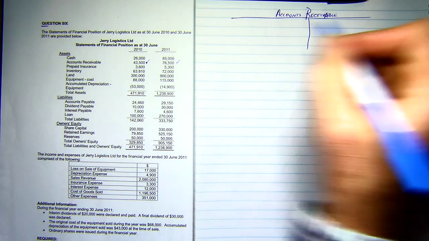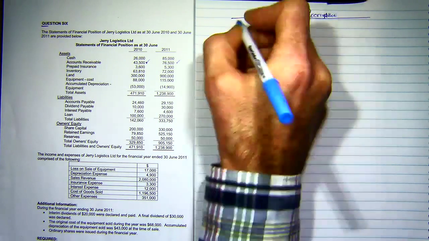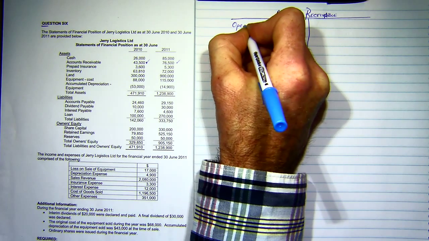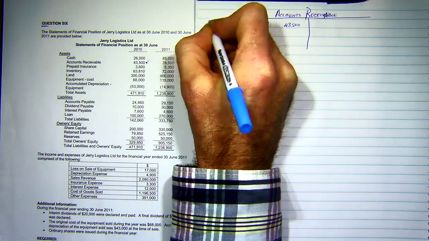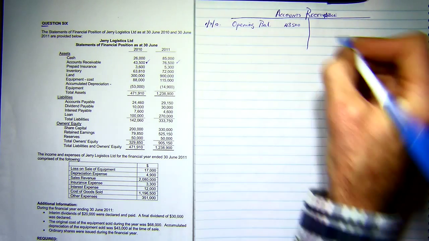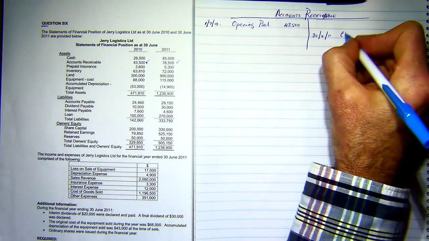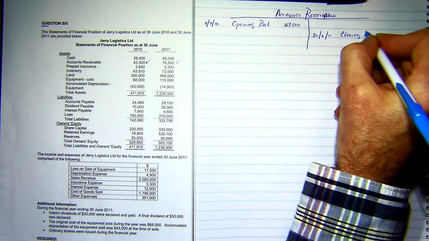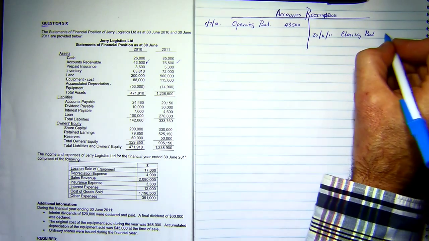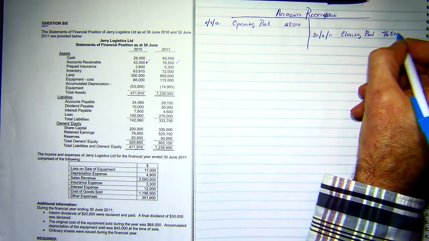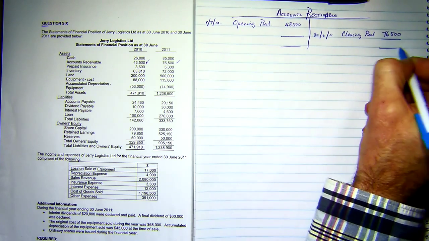So I know it's a debit balance, so we start with $43,500, and this is my opening balance at the 1st of the 7th, 10. And on the 30th of the 6th, 11, I know my closing balance is going to be $76,500. So I've got $76,500 here. And what I need to now do is get some totals in here and work out what else goes through my accounts receivable balance.